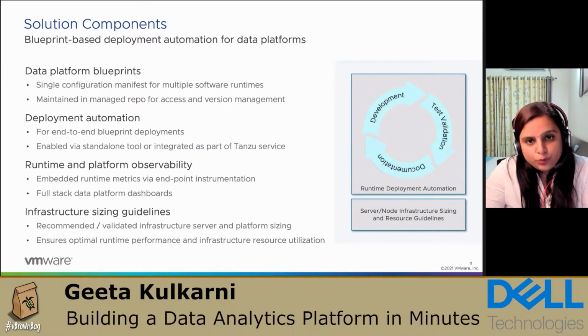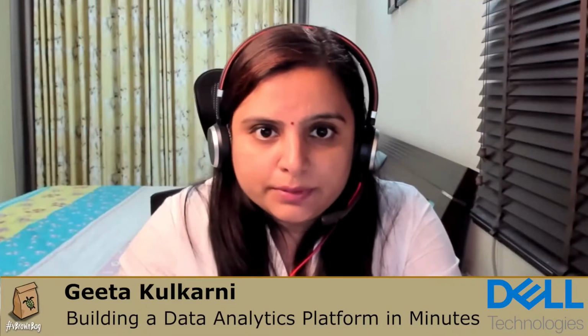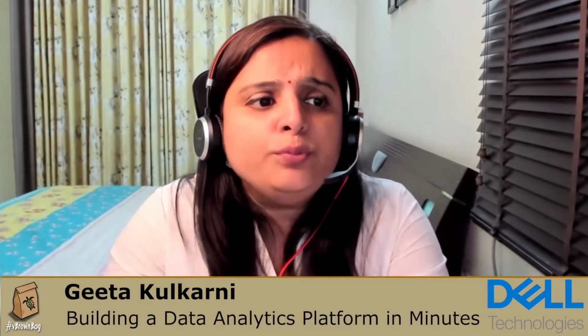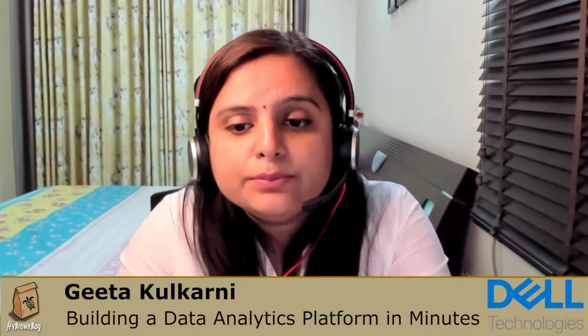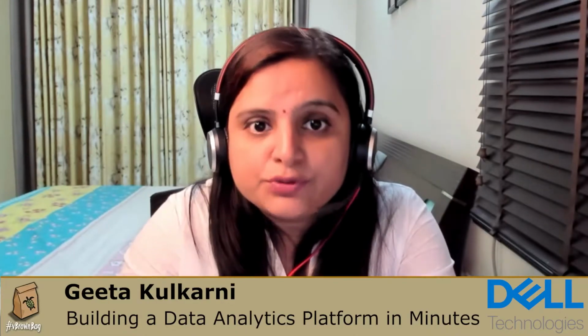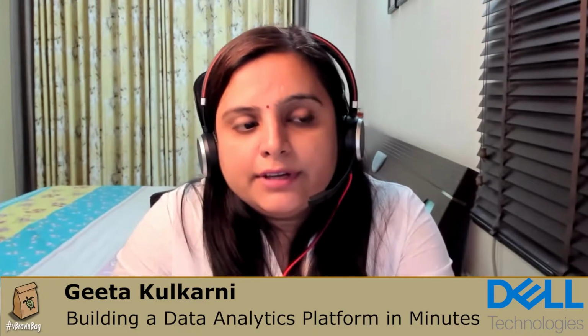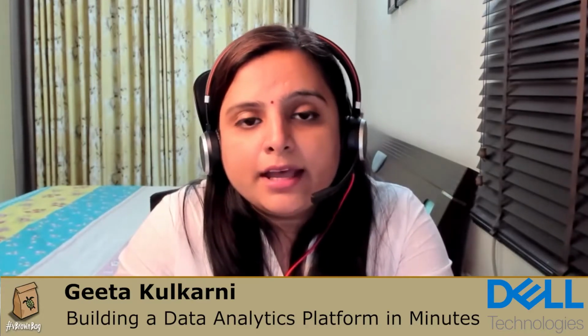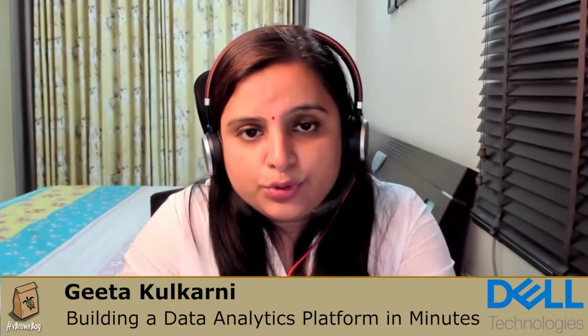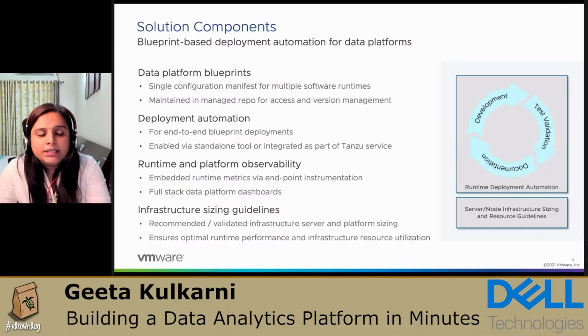Data platform blueprints form the most important building block of this solution. What is a deployment blueprint? Data platform blueprints comprise a single configuration manifest that is used for the deployment of the data platform, comprising multiple different software stacks which are stateful. These are currently available as Helm charts in the Bitnami application catalog, and they are managed. They are available in the managed repos for version management. These are opinionated blueprints, so you're able to stand up an optimal and resilient data platform using them.